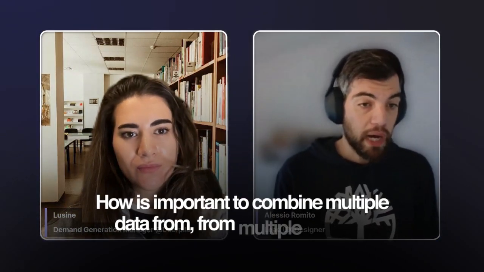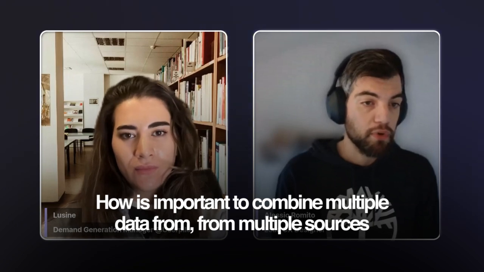I think that sometimes, as analysts or UX designers, UX researchers, we often forget that one of the most important strengths that we have in our hands is data triangulation. There is never the perfect research method that is going to encompass everything that you actually want to know. And this article tries to explain in this manner how it's important to combine multiple data from multiple sources if it's possible.